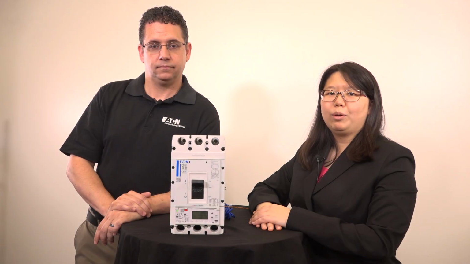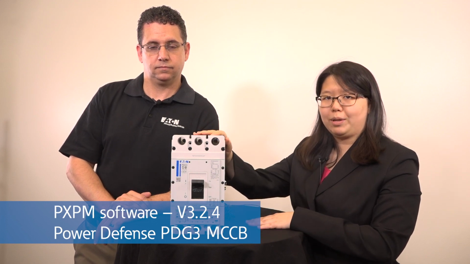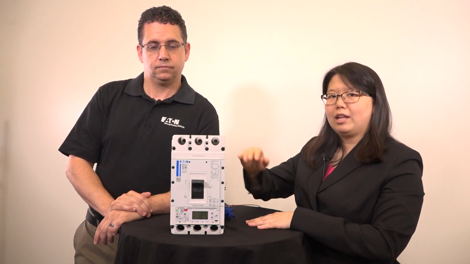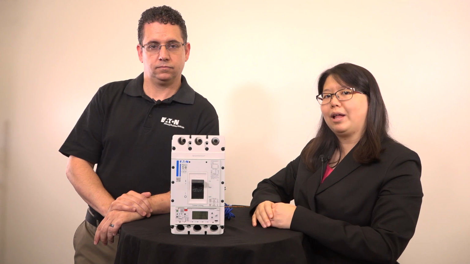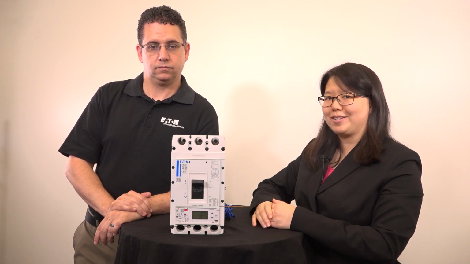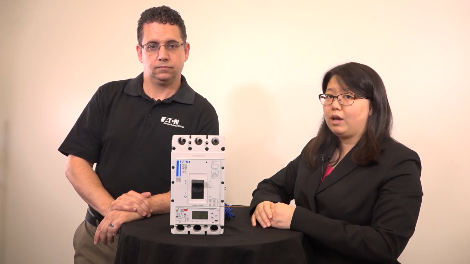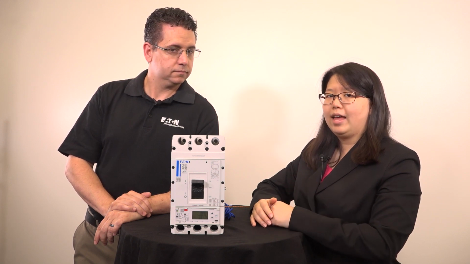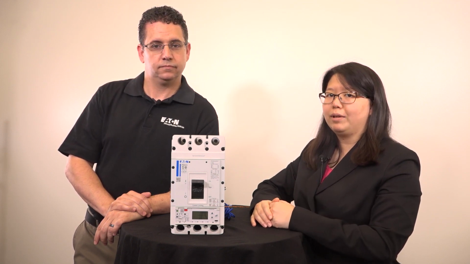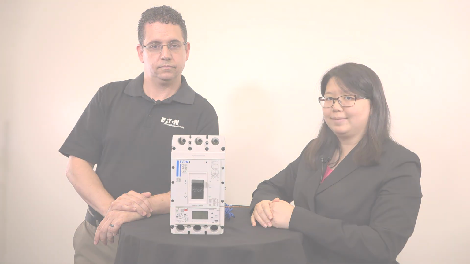In this video, we will be using version 3.2.4 of the PXPM software with a Power Defense PDG3 molded case circuit breaker. The available feature set may vary slightly by breaker family, options, and frame size, but the majority of what is shown should still apply. We are always improving our software and adding features, so if you have a newer version, your copy may be a little bit different than what you see today. However, much of this information will still be applicable regardless of which version you have.